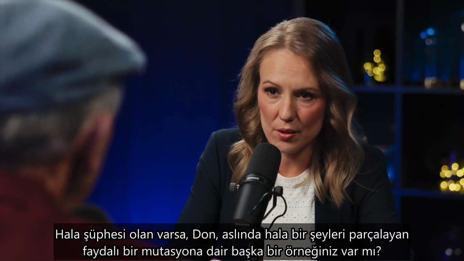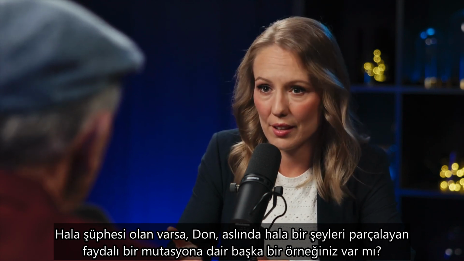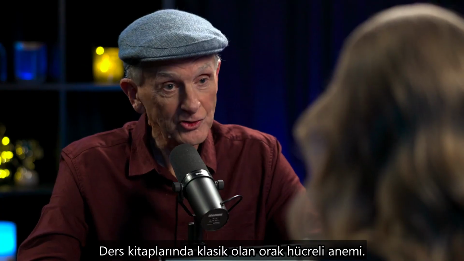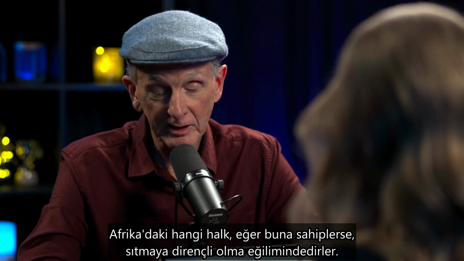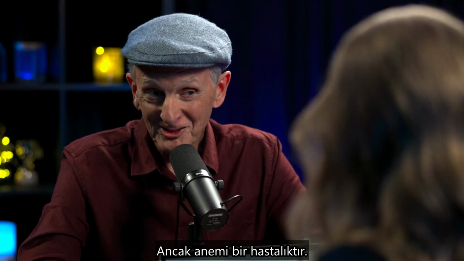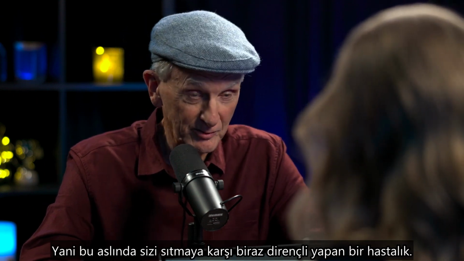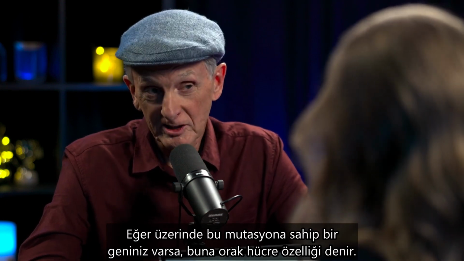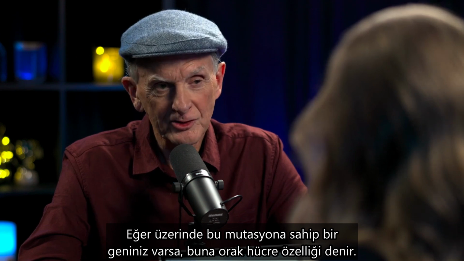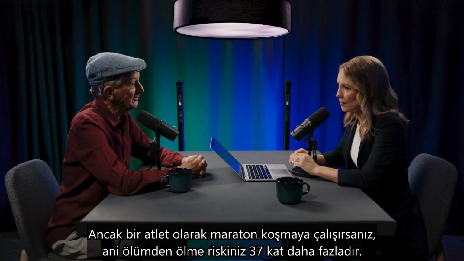Just in case anyone's still in doubt, Don, do you have another example of a beneficial mutation that's actually still breaking down something? Well, the classic one in the textbooks is sickle cell anemia, which folk in Africa, if they have this, they tend to be resistant to malaria. So, here's an example of a beneficial mutation. But anemia is a disease. So sickle cell anemia is a disease. Okay. So it's a disease that actually makes you somewhat resistant to malaria. So if you have one gene which has this mutation on it, you have this sickle cell trait, it's called. But if you, as an athlete, try to run a marathon, you have 37 times the risk of dying of sudden death.